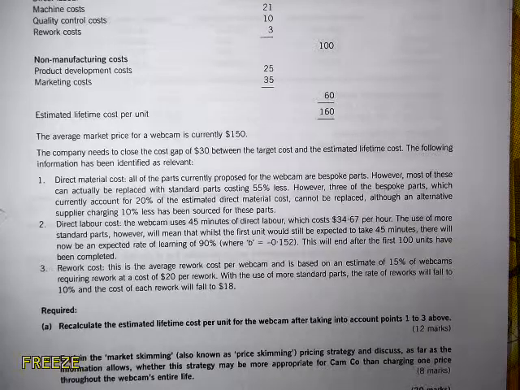Now what they want you to do in part A is calculate again. That means when you calculate again, you expect your material cost will change, your labor cost will change, then your rework cost will change. Three costs are going to change, the rest will remain. So after you calculate the three amounts, will it be 130? Now please do that for me.